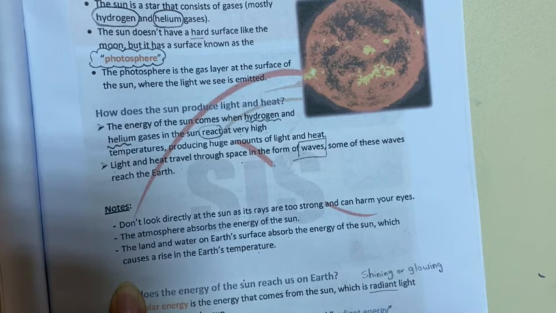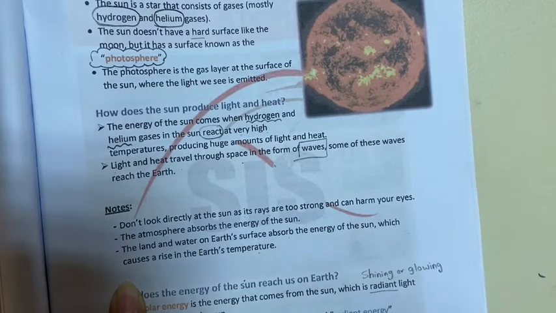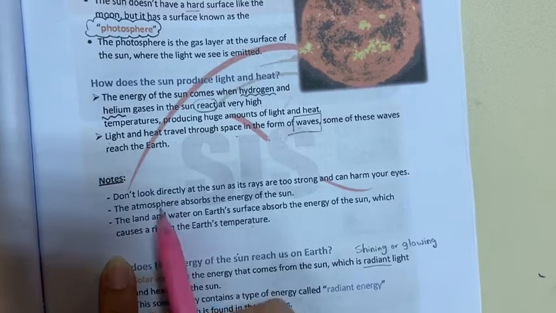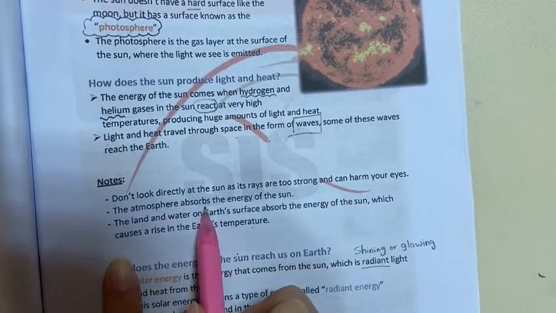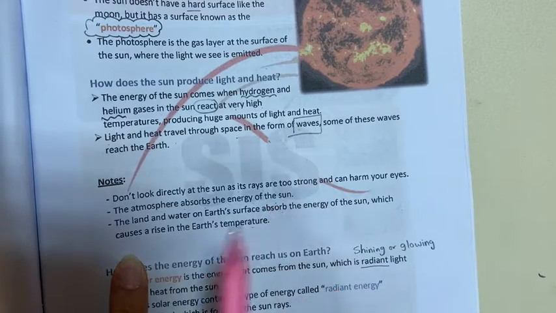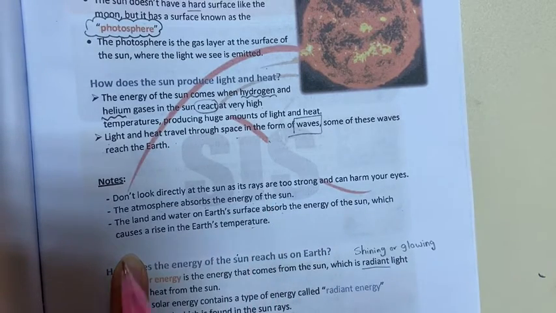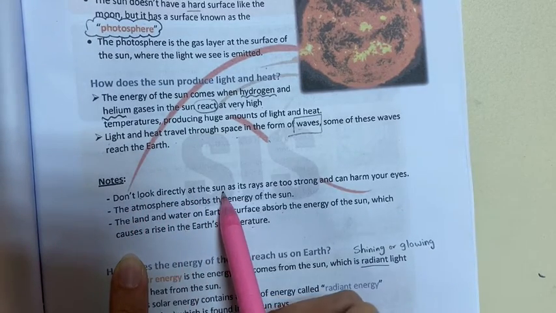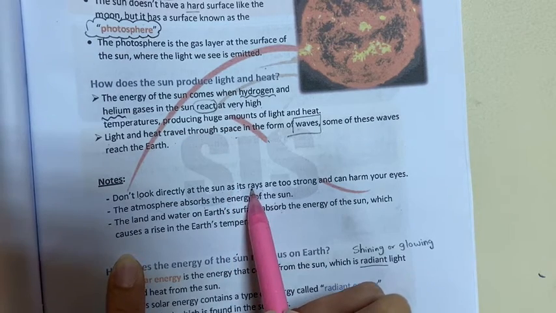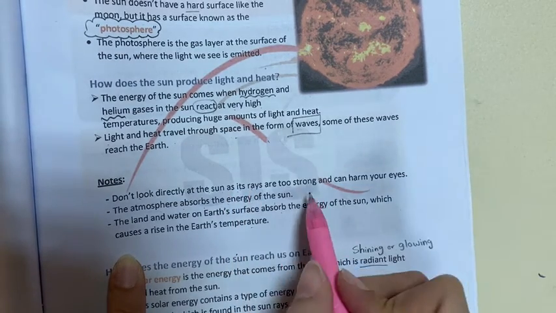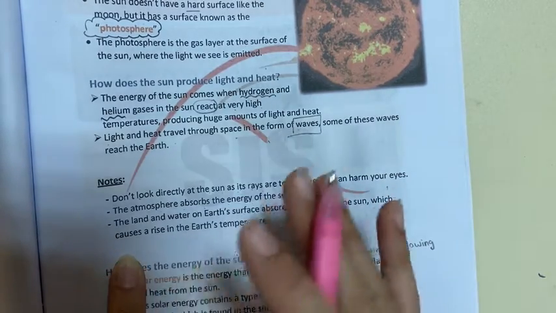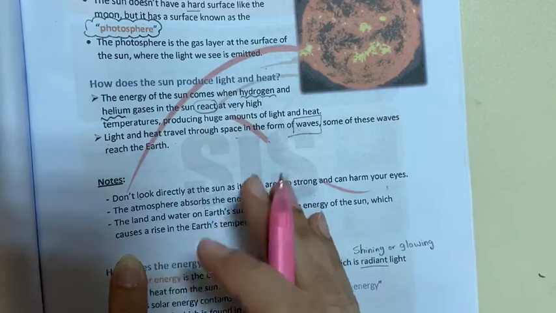Some of these waves reach the Earth, not all of them, because the atmosphere, the air that surrounds the Earth, absorbs some of the energy of the sun. Very important note: you shouldn't look directly at the sun, as its rays are too strong and dangerous and can harm your eyes.